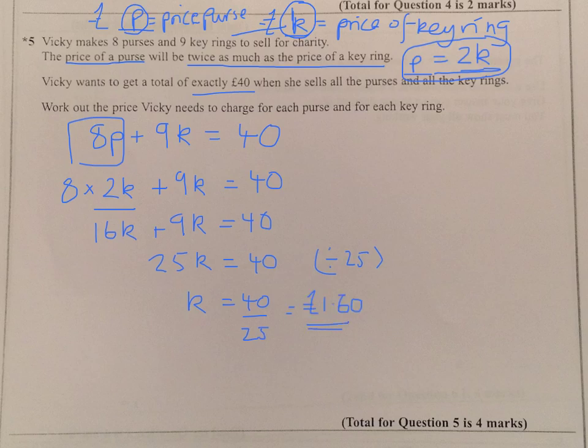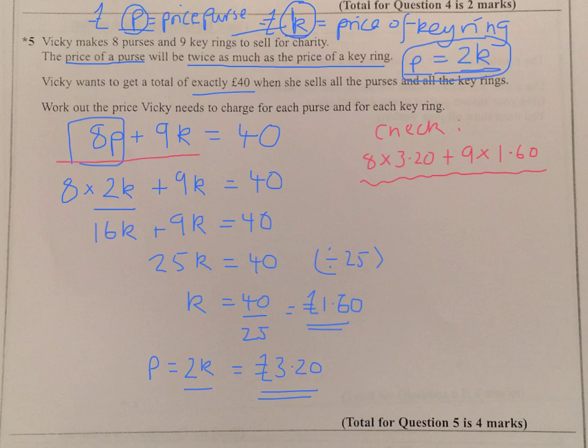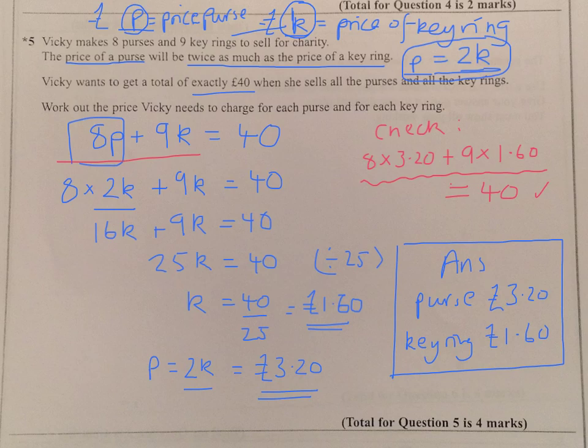So the price of a keyring is £1.60, and the price of a purse is twice the price of a keyring, which is £3.20. So if you get chance, it's always a good idea to check that. 8 times £3.20 plus 9 times £1.60, when you put that into a calculator, does indeed equal 40, so we know for sure we're right. So finally, let's make it really nice and easy for our examiner to see the answer. Rather than using variables like P and K in our answer, let's stick with the actual words. Purse is £3.20 and keyring is £1.60.